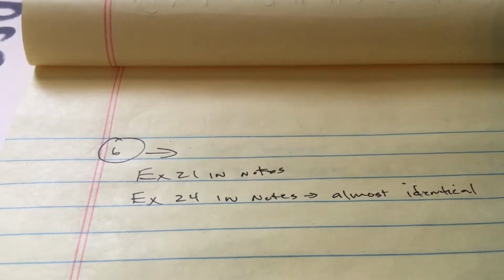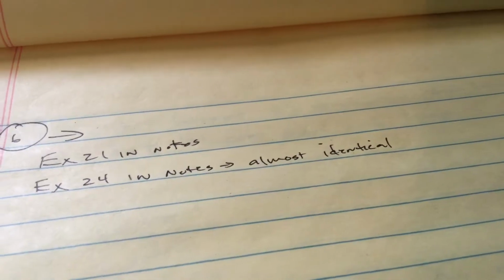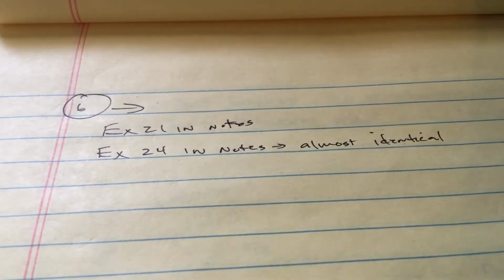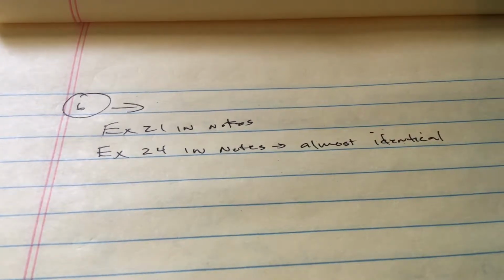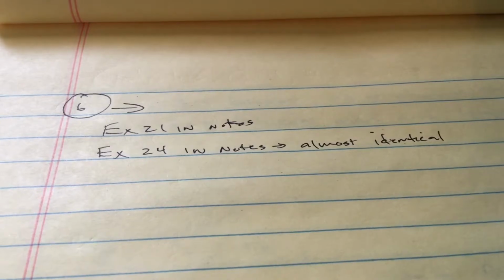Now, number 6 is like example 21 in the notes, and it's pretty much identical to number 24 in your notes. We'll have time to talk about that on Monday when I get back. That's probably one of the harder ones. But in the notes, I did change it so that the horizontal and vertical distance are the same. That makes tangent easier to work with.